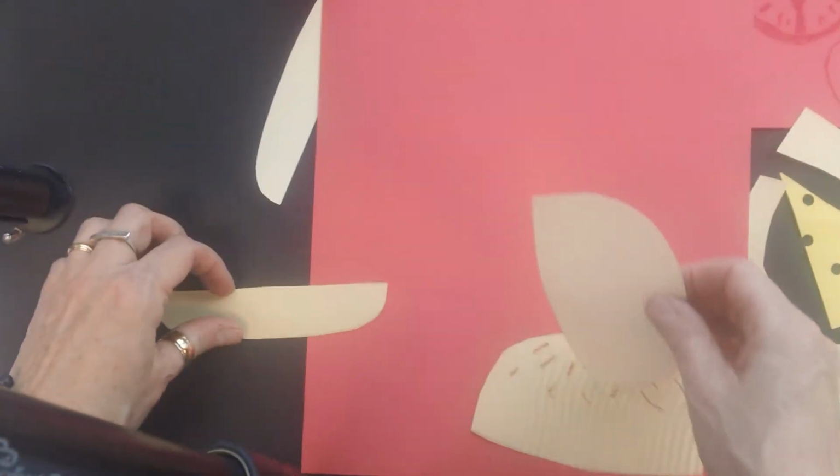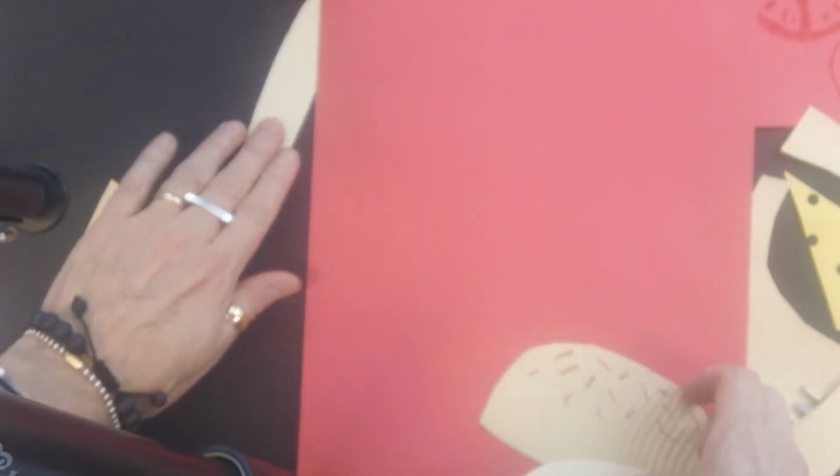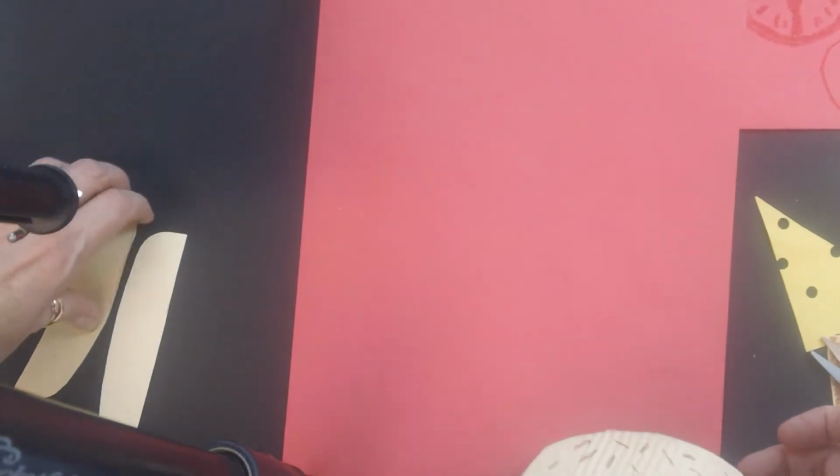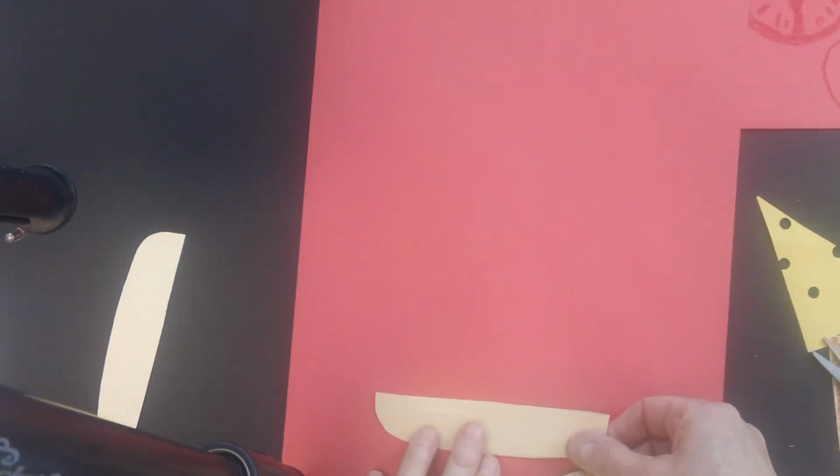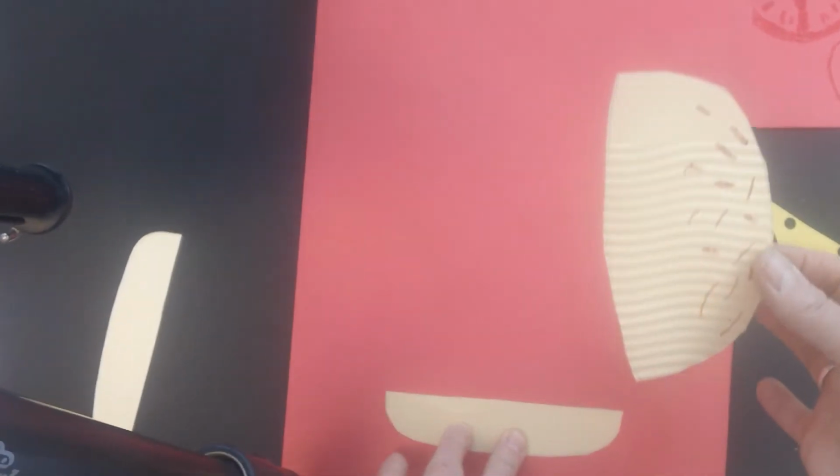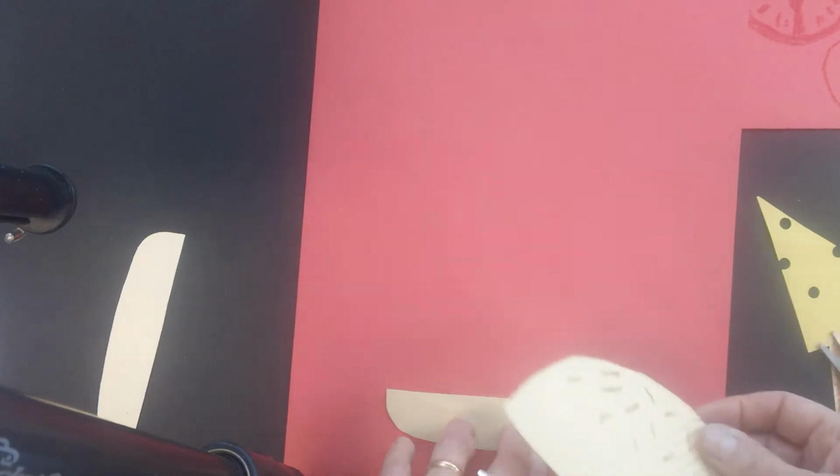All right, so after you have your bun, and I'm going to use red paper just because I did not plan ahead and get a different color ready. So I have my top bun and my bottom bun ready. My bottom bun has disappeared. Oh, here it is. So I'm going to actually glue the bottom bun to my paper that I'm going to work on. I'm not going to glue the top bun. The top bun goes on last.